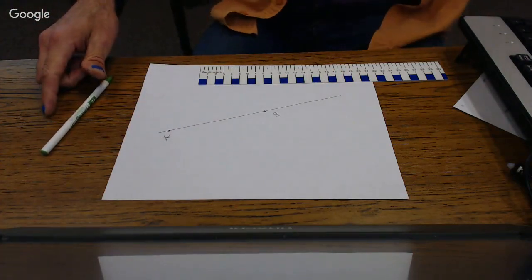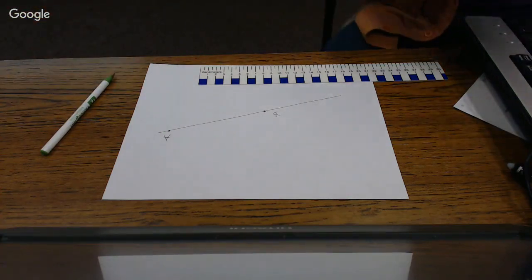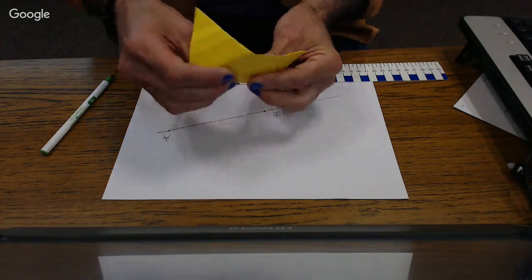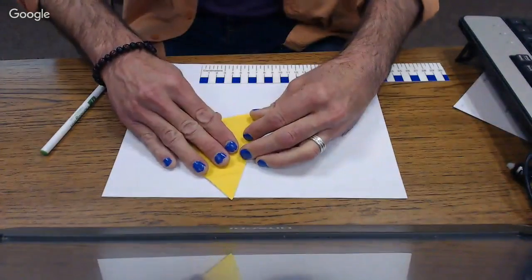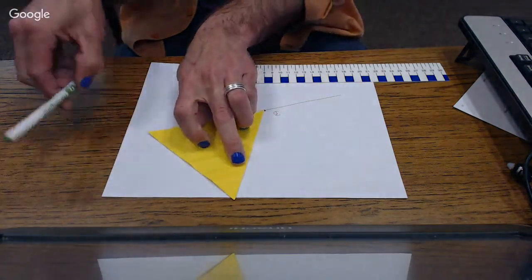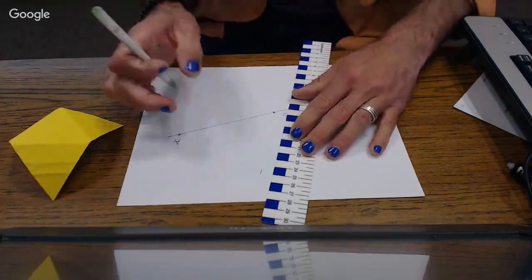Ashley, may I borrow your folded circle thingy, so I can get a quick angle? Thank you. All right, so with the folded circle here, 60-degree angle.